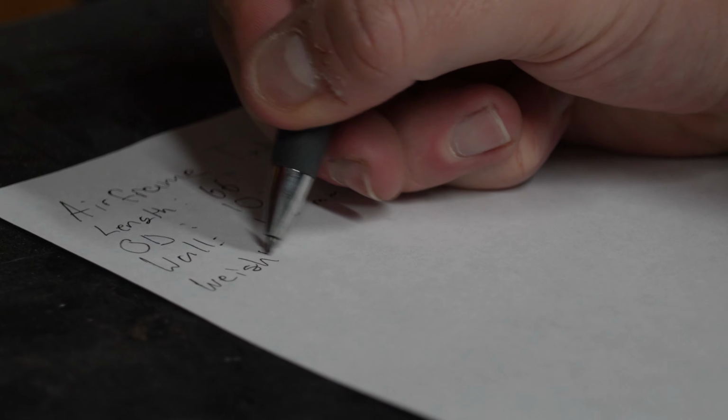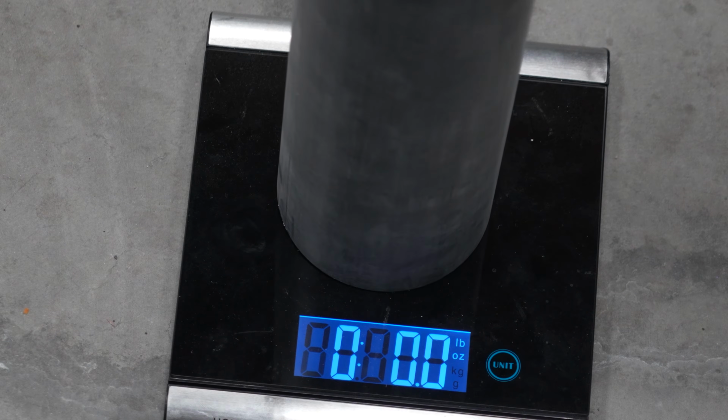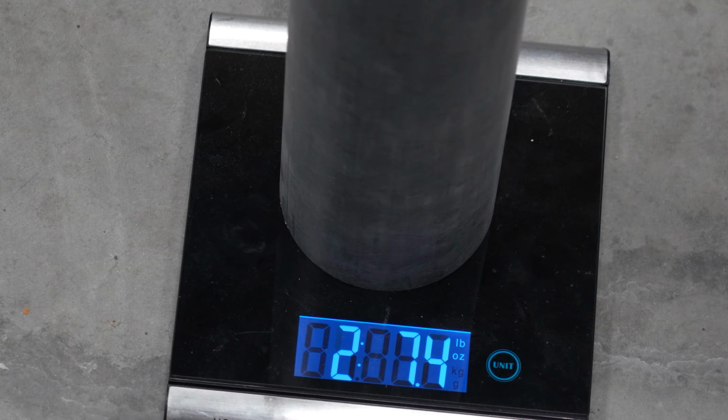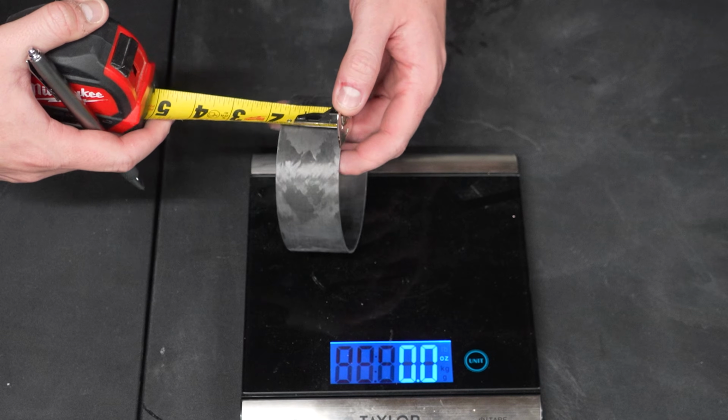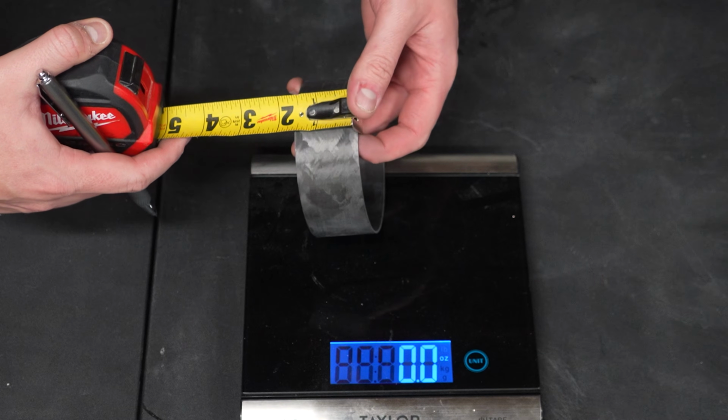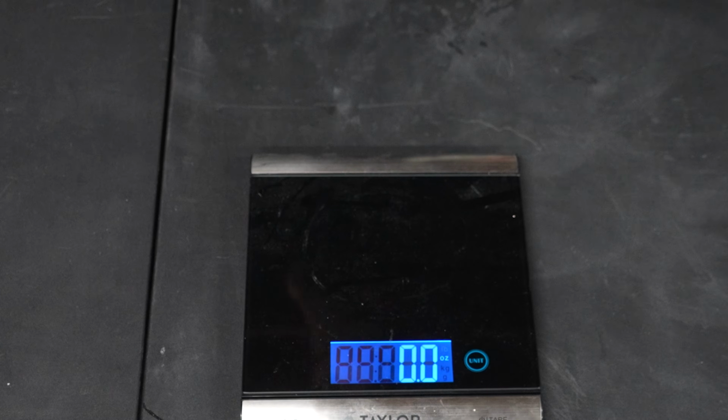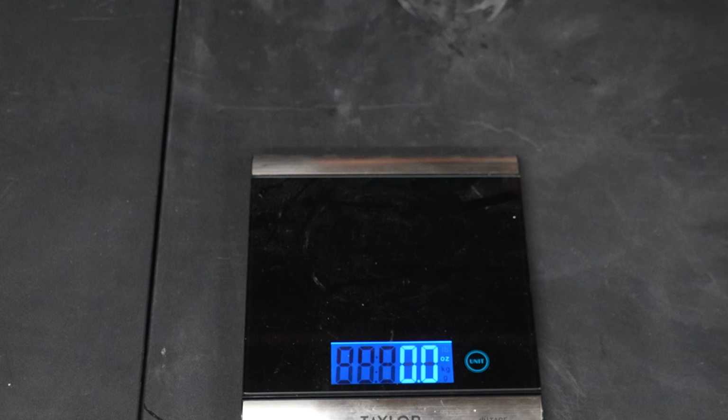So with those measurements out of the way, does anybody care to guess what I'm going to do next? That's right, we're going to weigh the airframe tube. While we're here though, don't forget to measure the length of your switch band if you have one. And if you have multiple airframe tubes, be sure to get accurate length and weight measurements for each one of them to keep your sim file as accurate as possible.